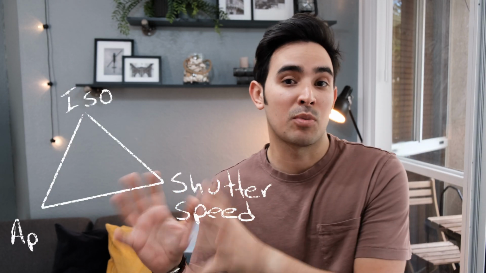ISO is used in many ways and many aspects of photography. Basically, by controlling your ISO alongside your aperture and your shutter, you can achieve the right exposures for your images. When you have a low light environment and the light is not available to you, a way that you can compensate for that is by raising your ISO, and the same is true for the opposite. If you have a lot of light in your scene and you're maxed out on your aperture and your shutter speed, you can always reduce your ISO to get a right exposure.